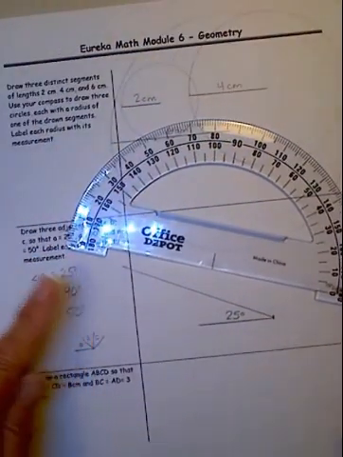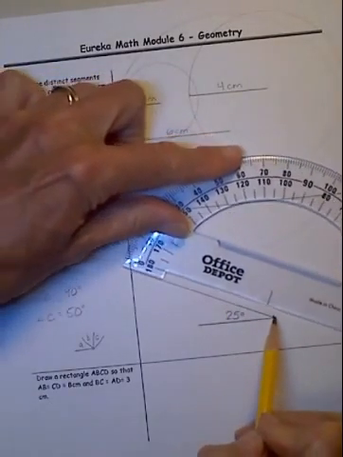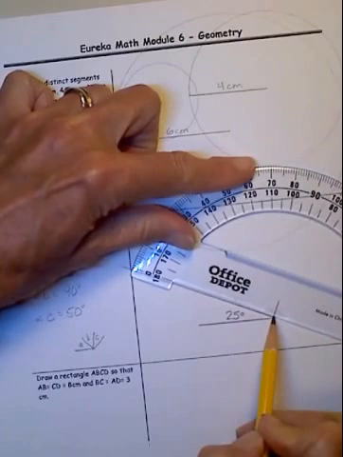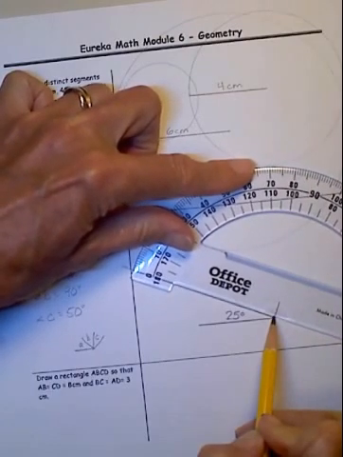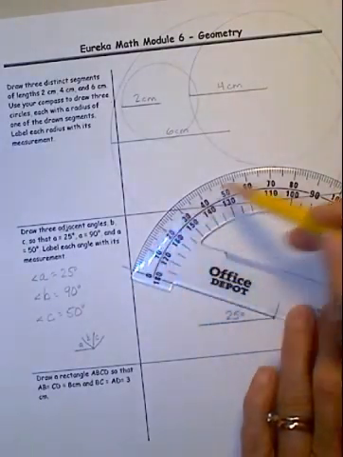Next I want 90 degrees. Now this is the ray that they're going to share and the vertex, so I'm going to line up the vertex with the point on the protractor and level off my protractor. Then from 0 all the way over to 90.